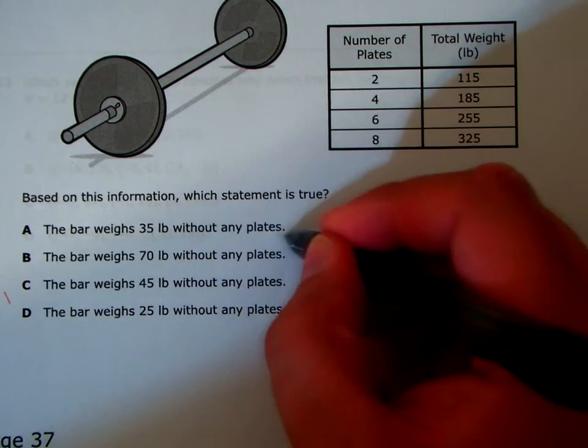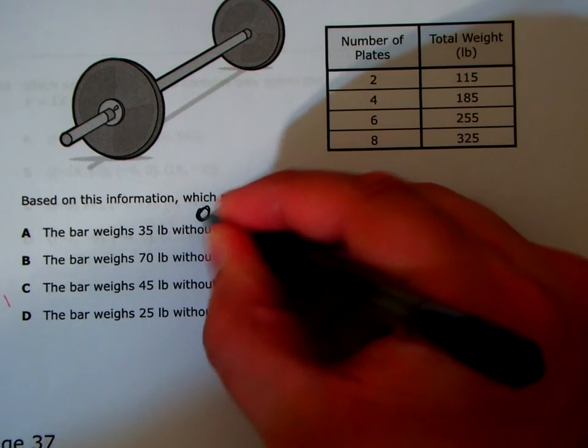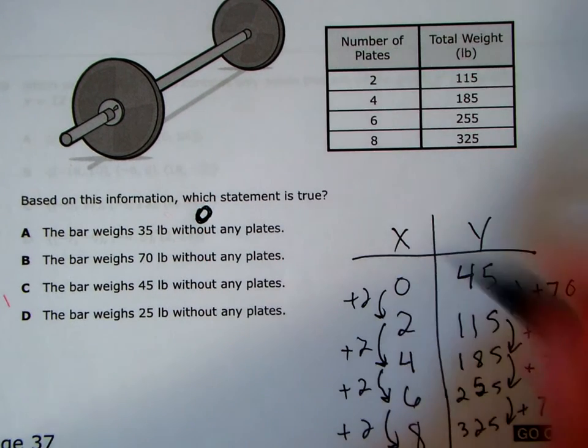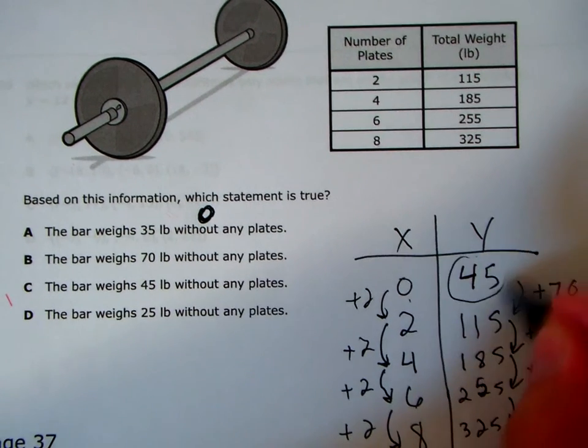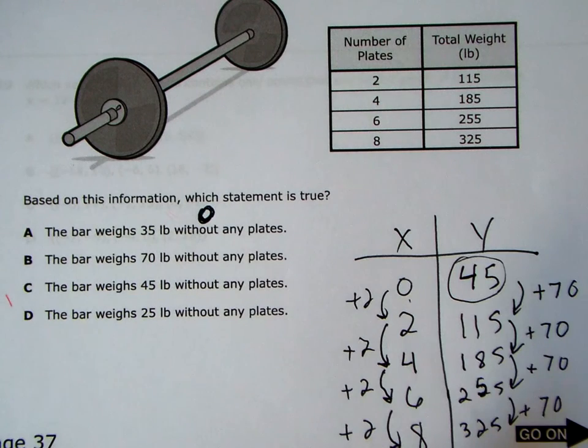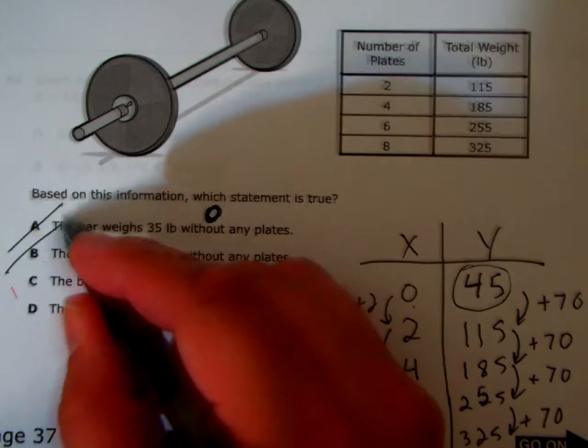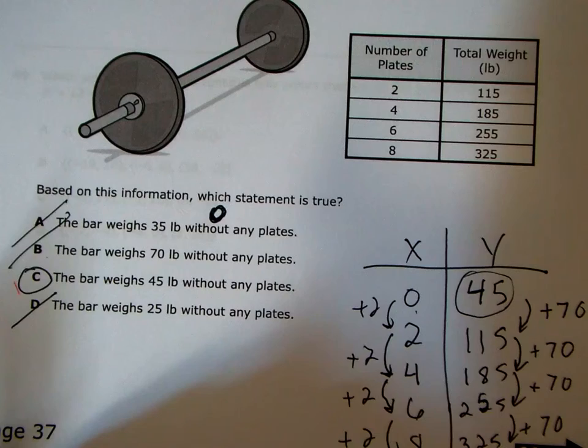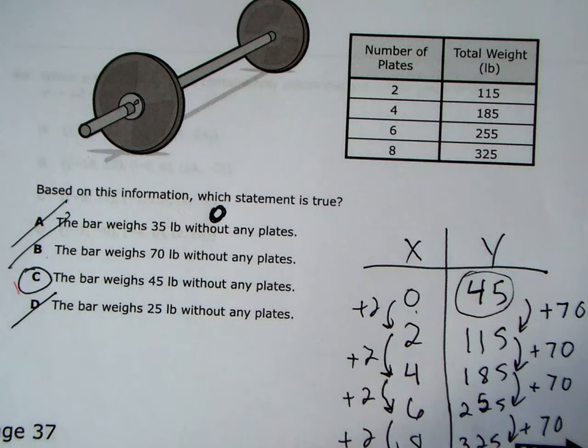So like it says, based on the information, which statement is true? It says without any plates. That means 0 plates. What happens when it's 0 plates? That's what? 45. So it can be A, B, D, and it's going to be C, right?